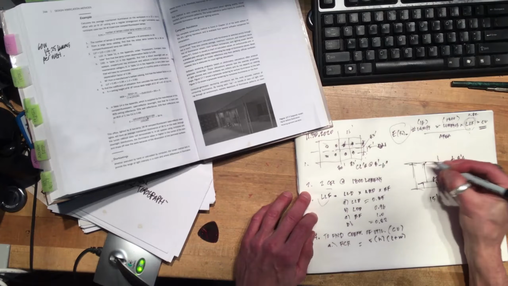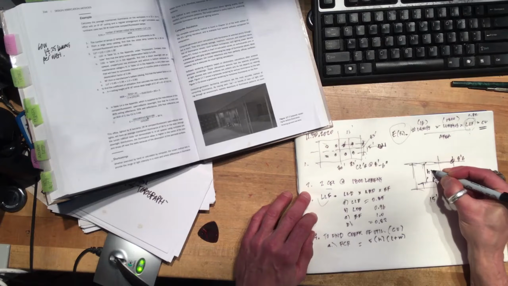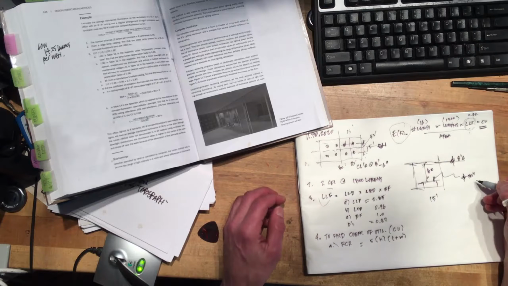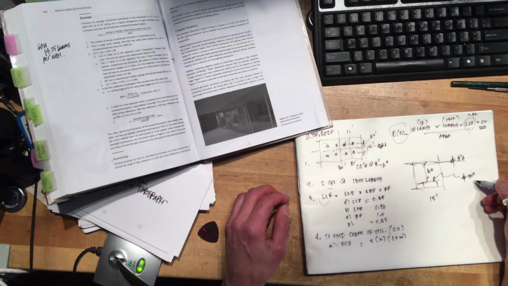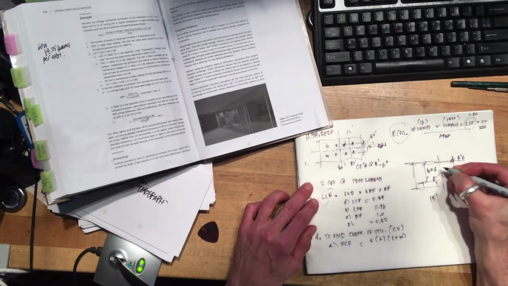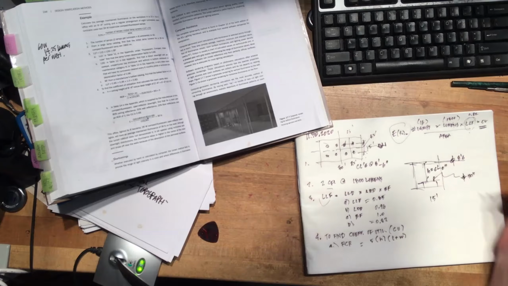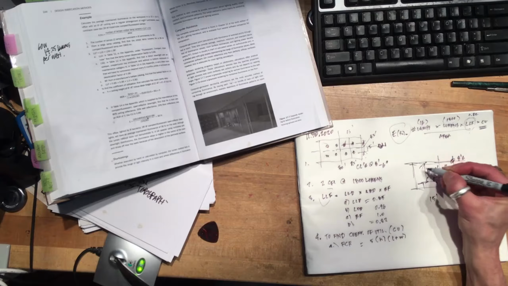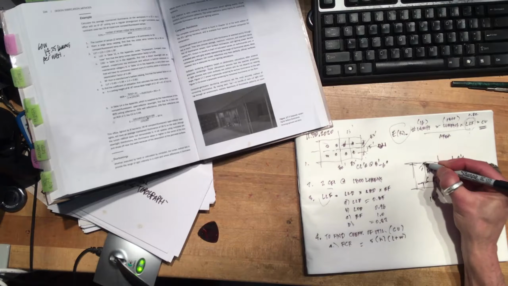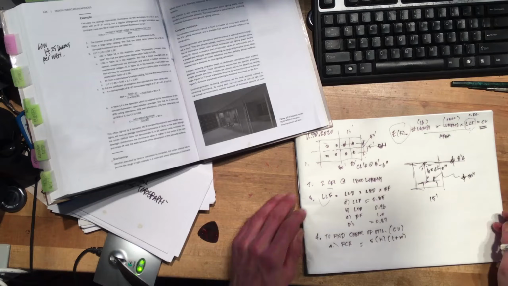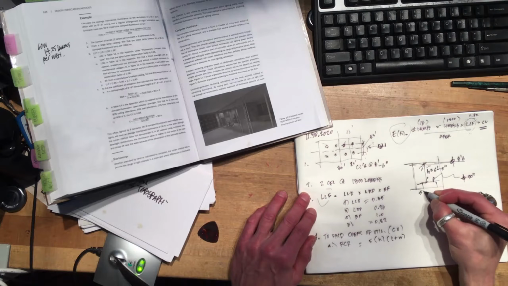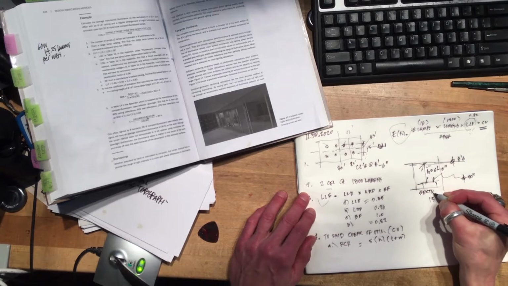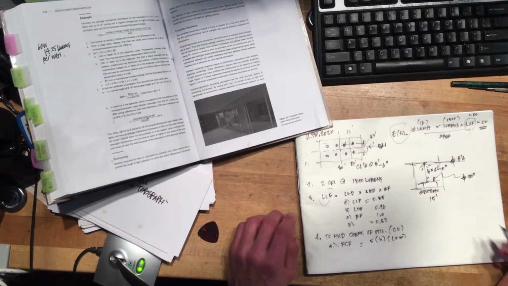So H equals 8'6" minus 2'6". H is going to be 6 feet, right? There's your light, any representative light. This is a cross section, right? It doesn't matter which side.